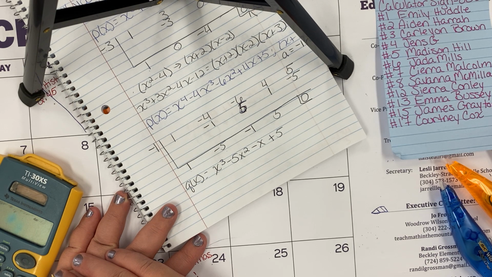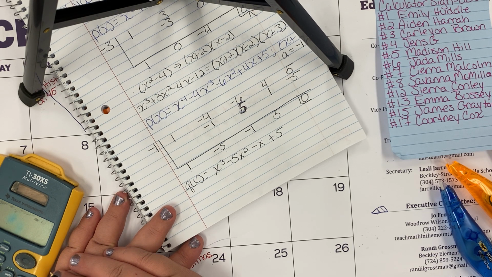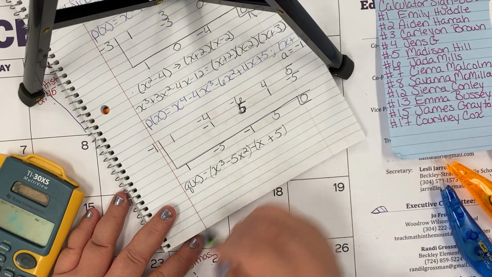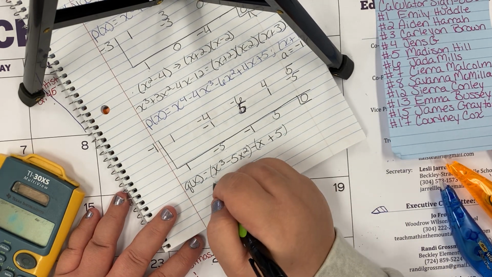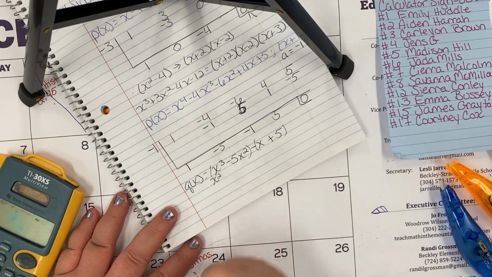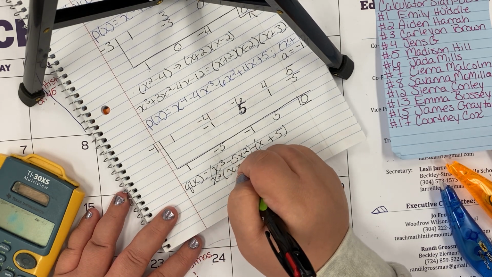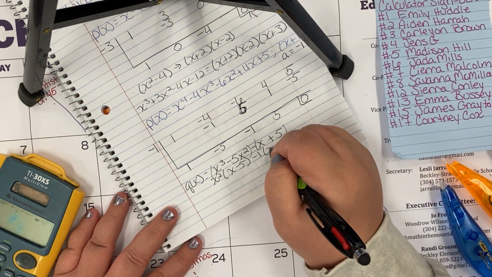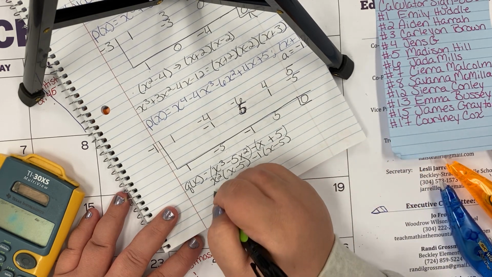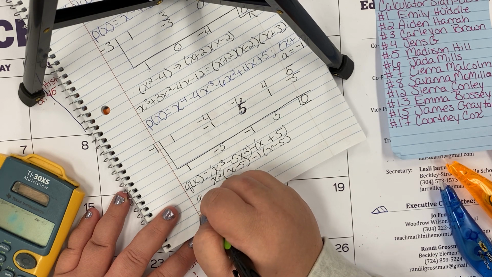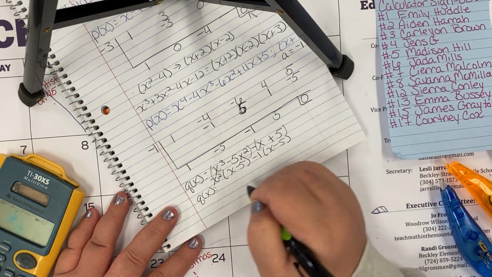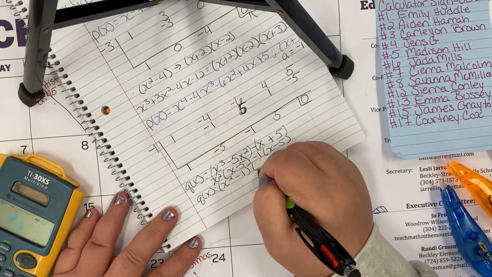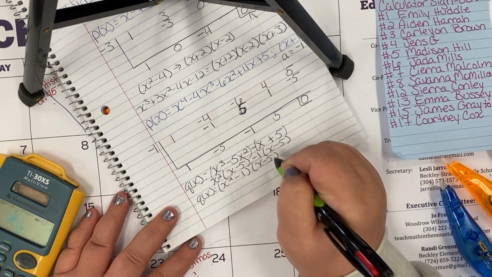Which then is going to factor. We have to factor by grouping. We're going to pull out an x squared, be left with x minus 5. Pull out a negative 1, be left with x minus 5. So we will have q of x equaling x squared minus 1 times x minus 5.